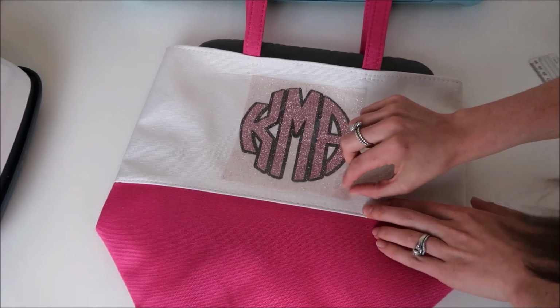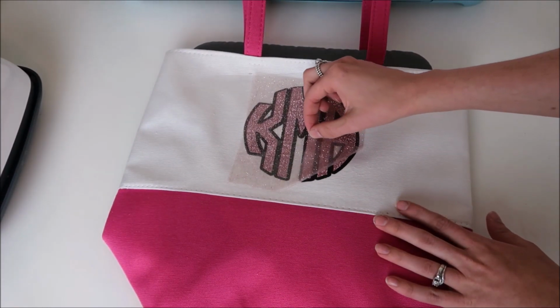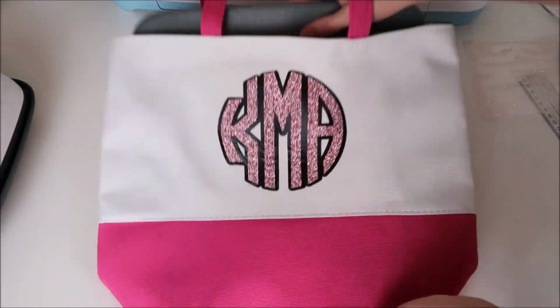My black vinyl shriveled up a little, and I think that was just from pressing on it so many times. On this bag, it would probably work better just to have one layer of vinyl. I still just love how it turned out.